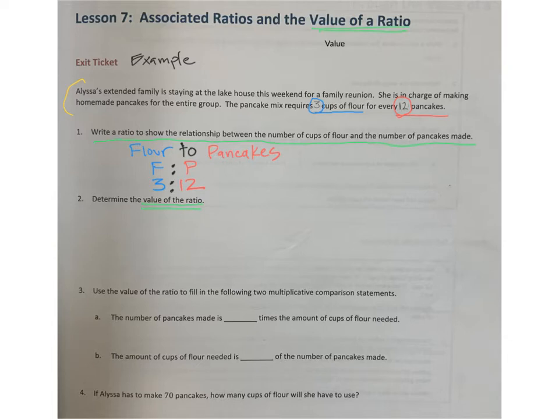Value of a ratio is a ratio displayed in fraction form, in a fraction in simple form.